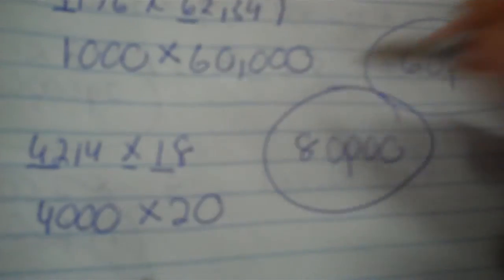Okay, 42,114 times 18. The 4 stays a 4. 1 goes to a 2, 20. 4 times 2 is 8. 1, 2, 3, 4. 80,000.